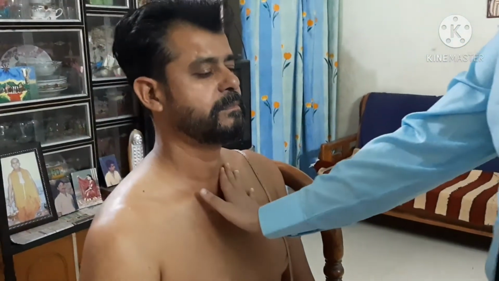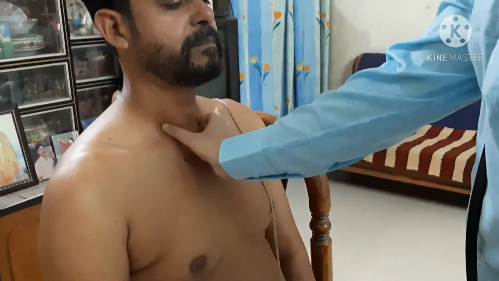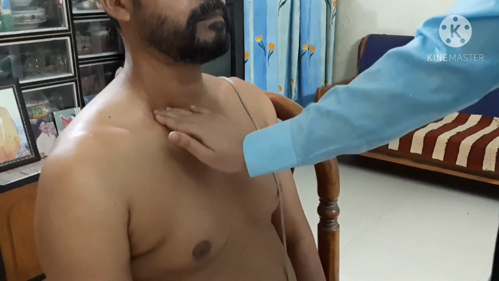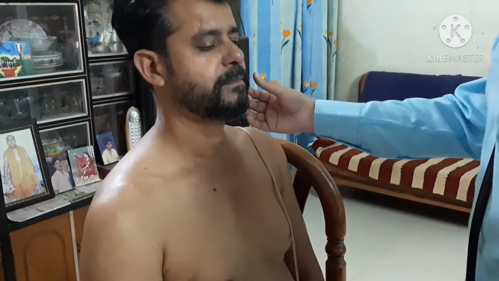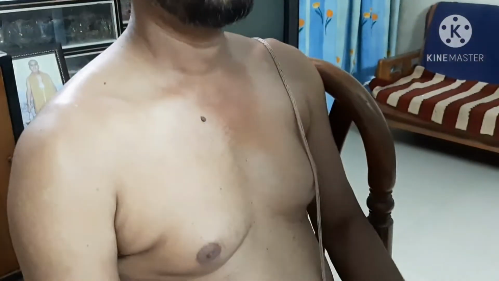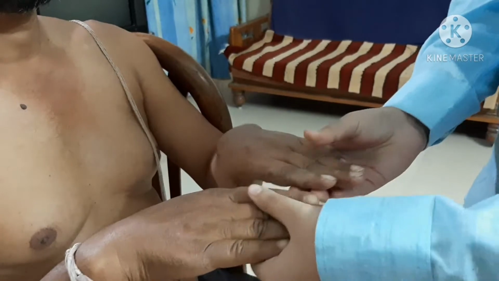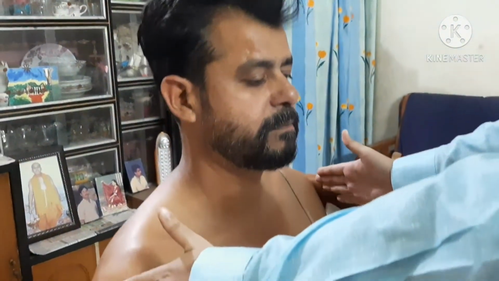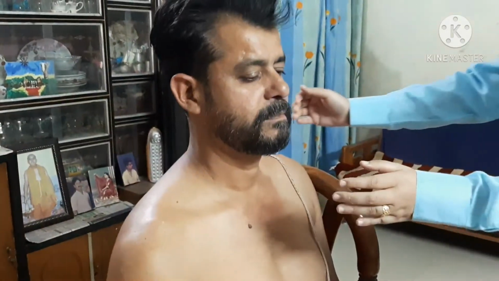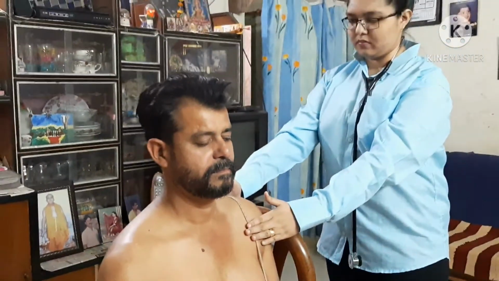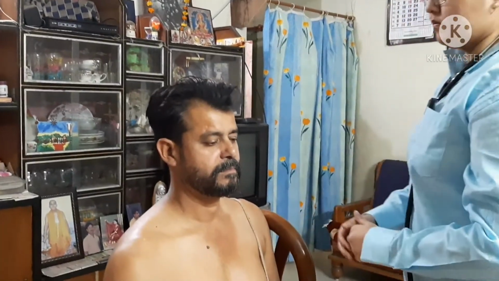Then next, I would check for the position of the trachea. It should be in the midline. After that, I would check for the color of the patient's lips and fingernails for abnormal color. Both should be pink for a normal patient. Then I would note the lateral diameter of the chest and also the anterior posterior diameter of the chest. I would check if both the ratios are equal or does one diameter look larger than the other.